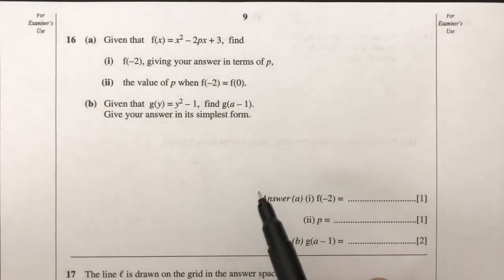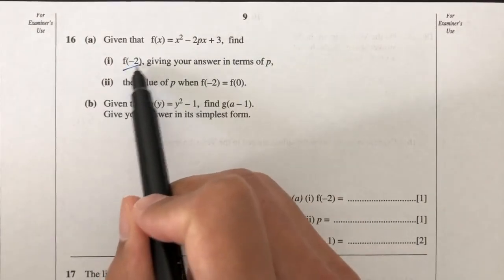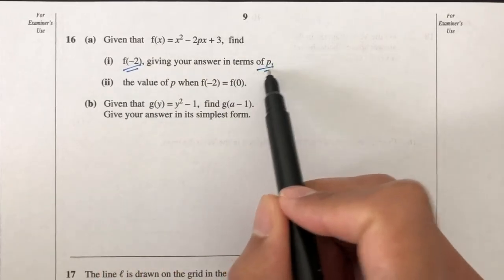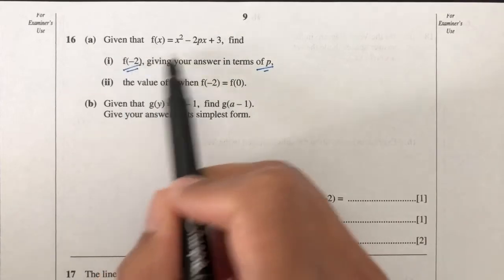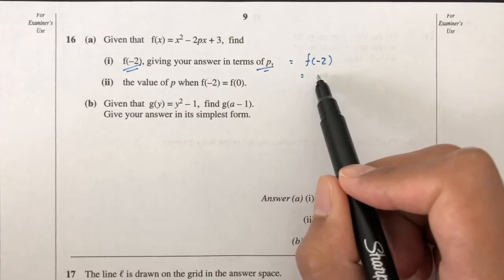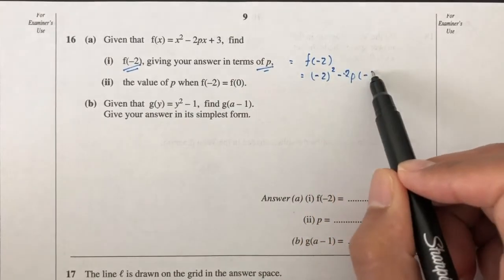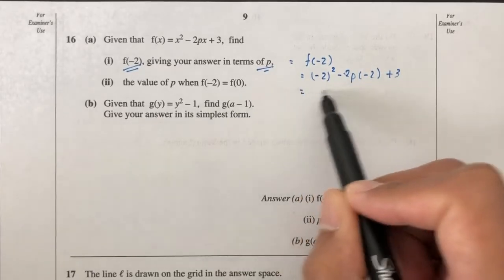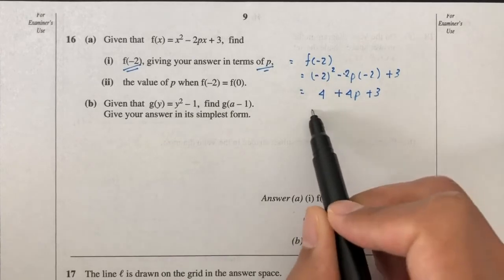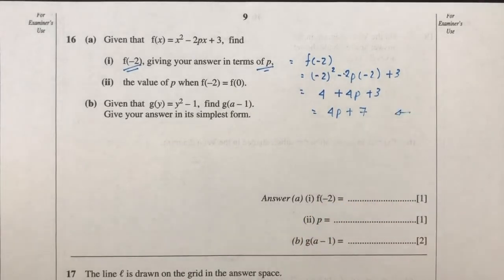Now question number 16, given that f of x equals this, part 1, f of minus 2, giving your answer in terms of p. So pretty easy, we just have to replace the value of x by minus 2. So f of minus 2 equals minus 2 squared minus 2p minus 2 plus 3. That becomes 4 plus 4p plus 3. That becomes 4p plus 7. This is your answer for part A.